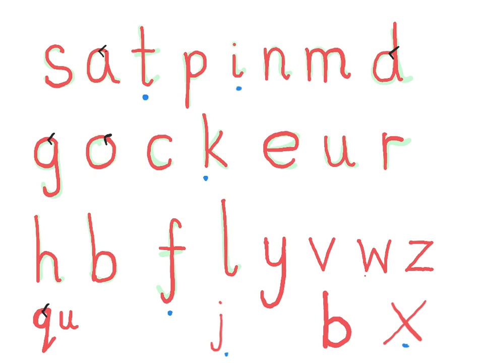So hopefully that helps with letter formation. I will put also on the website a picture of where each of these starts. So I'll put these dots on here so that you know where each starts, and so you can use that as a quick reference guide as to where you would hope to be starting each letter. And yeah, hopefully that helps.